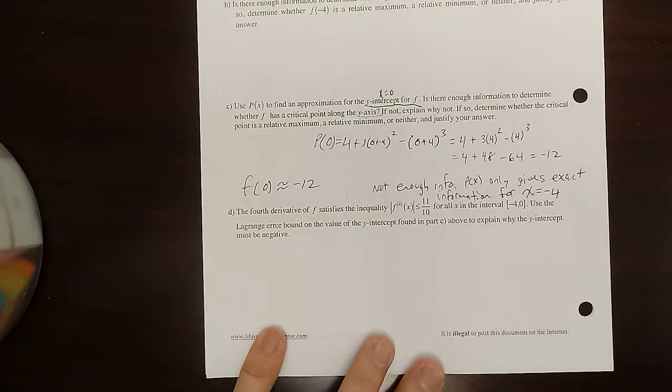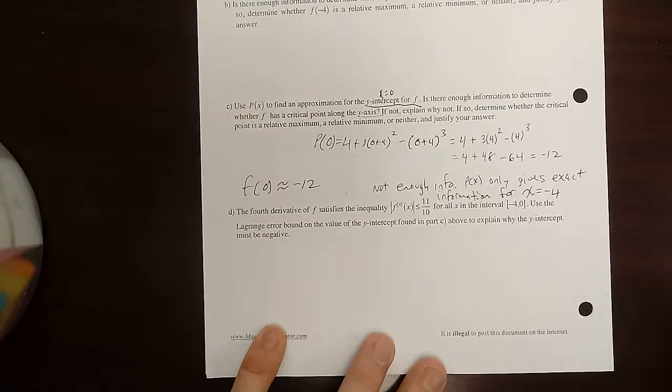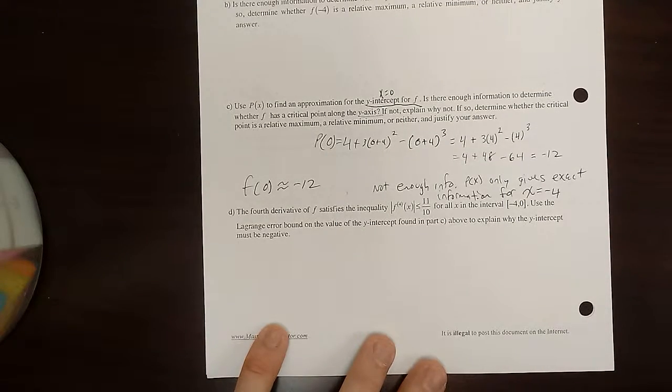So I only know what's going on at x equals negative 4. Beyond that, we can't really say a whole lot.